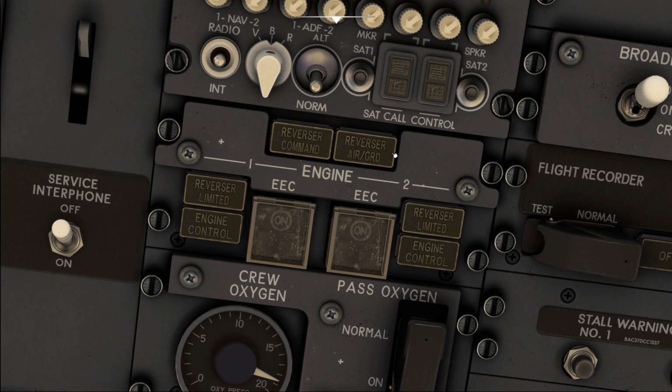The reverser air ground light that you have next to this indicates a failure in the air ground system logic, which would normally provide you with protection against accidental thrust reverser activation in flight. Remember the Lauda Boeing 767 accident where the aircraft crashed because the thrust reverser activated in flight? That is what this system is supposed to prevent, and if it fails, you have a warning light for that now.